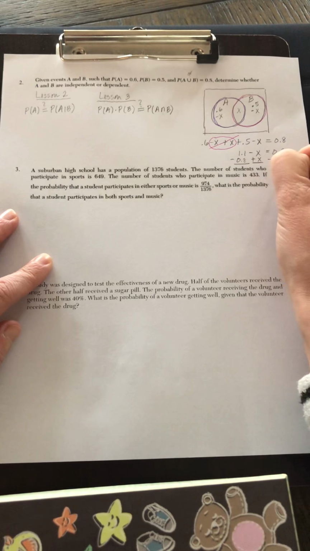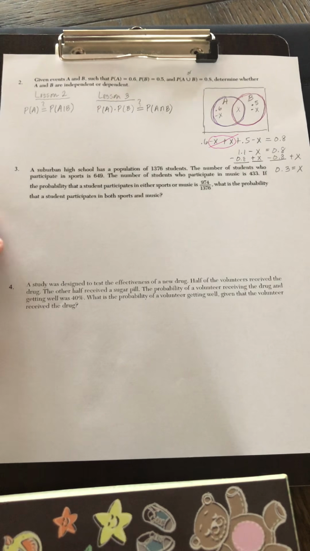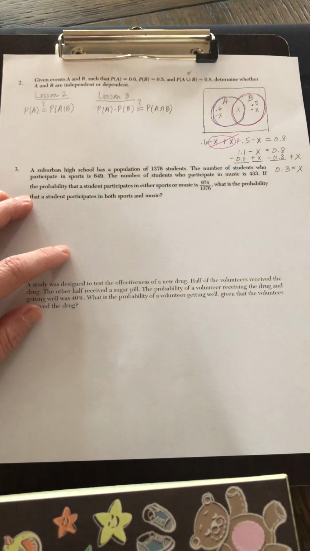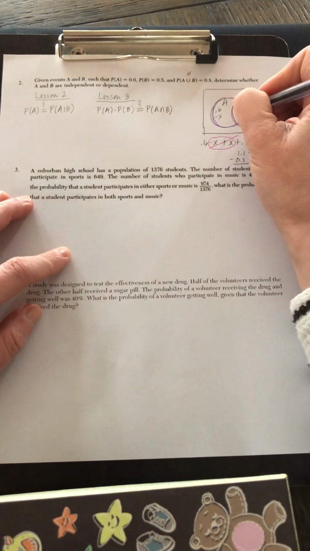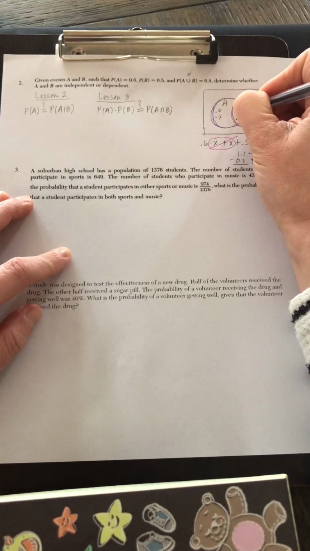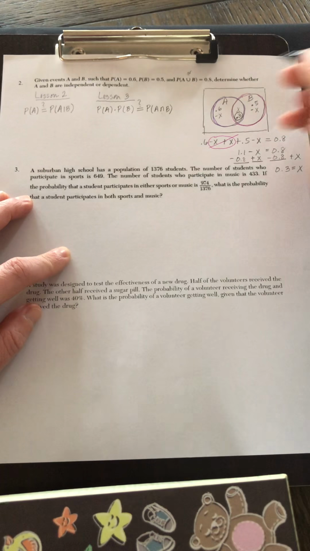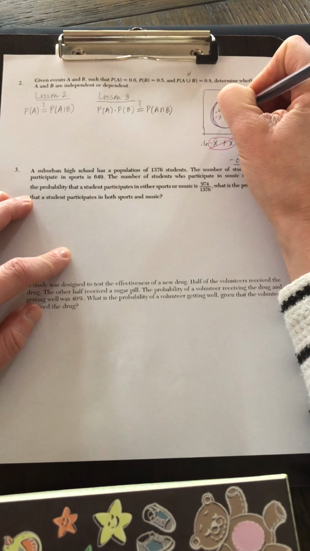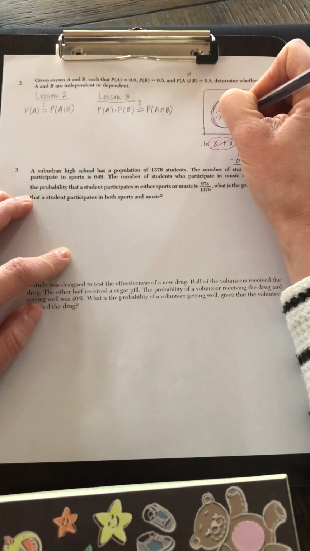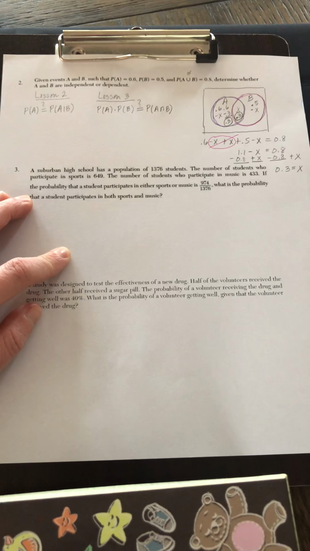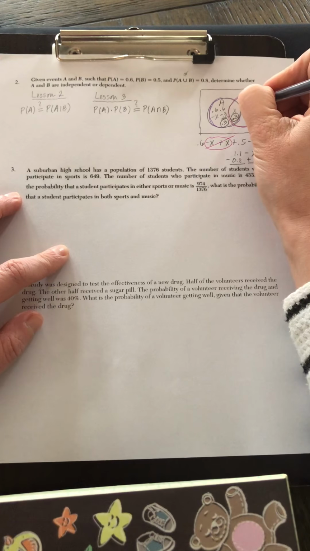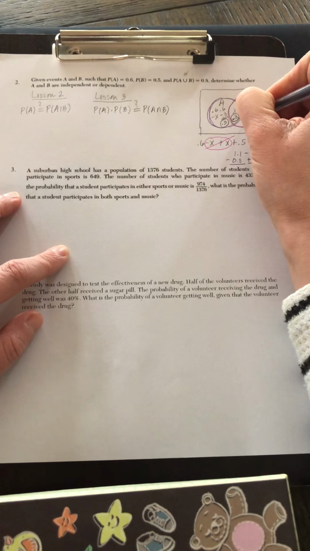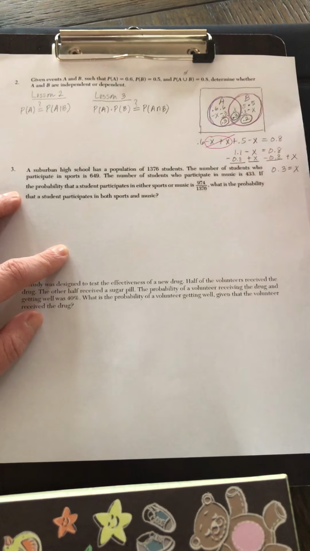So we're going to get 0.3 equals X. So this is really 0.3, right? This is really 0.6 minus 0.3, right? So another 0.3. And then this is 0.5 minus 0.3, which is 0.2, right?